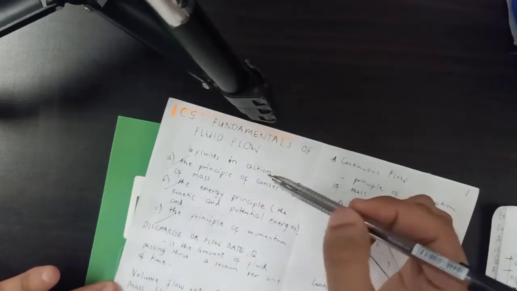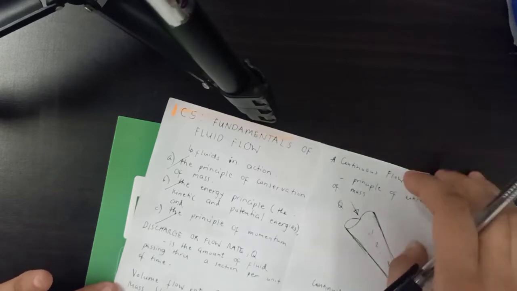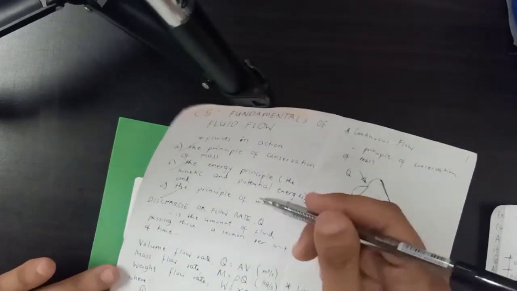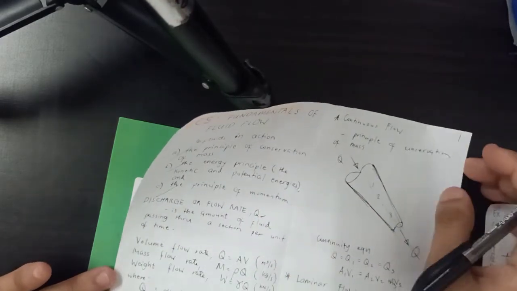So always remember, once I am telling you about the fluid flow, the connection or the analogy word for that is fluids in motion or in action. So let's proceed to discharge or flow rate, which is with the symbol of Q, capital Q.